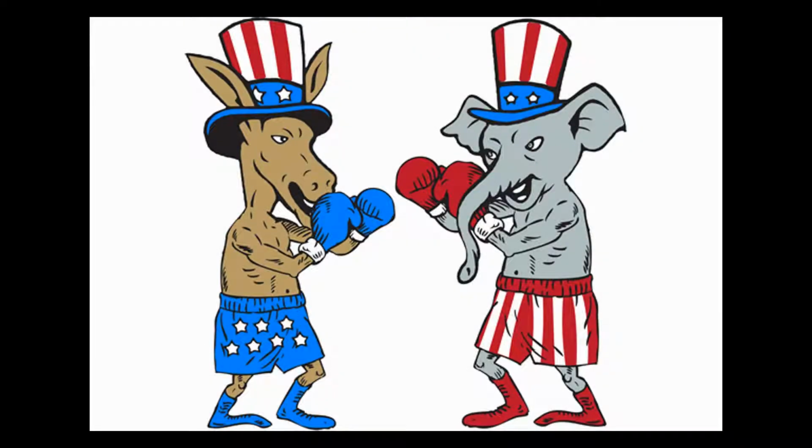So as I said, the world of politics is full of symbols and colors and meanings. Just this little cartoon here, we've got a little donkey guy, he's got blue boxer shorts on, blue gloves, and then we have a little elephant looking guy, and he's got red boxers and red gloves. These are symbols of the two main political parties here in the United States. In this case, the Democrat is the donkey. He's a representative of the Democratic Party.